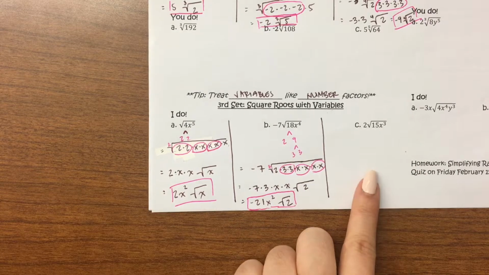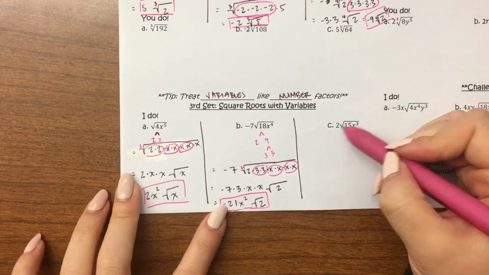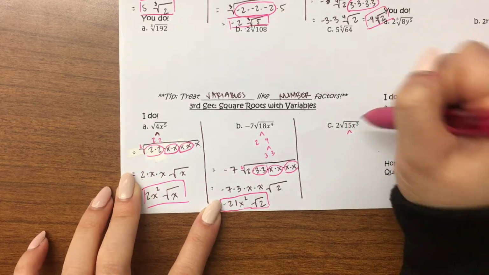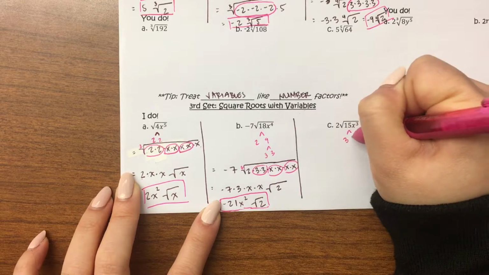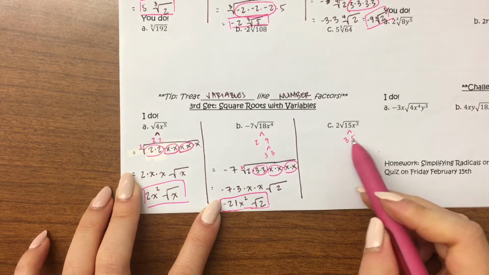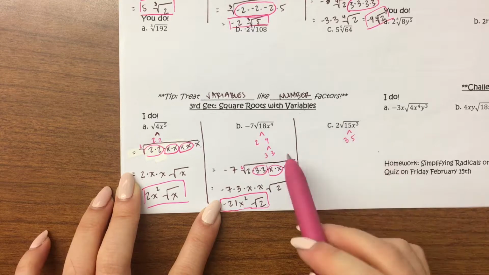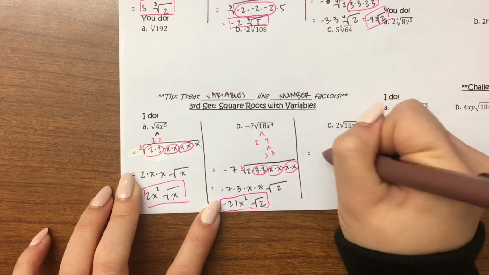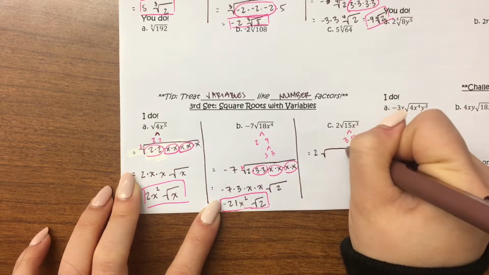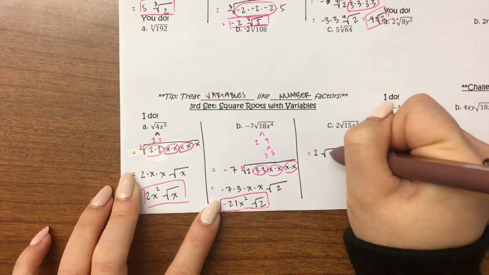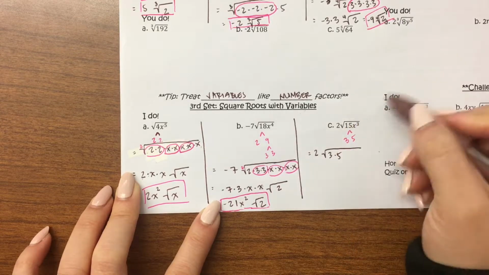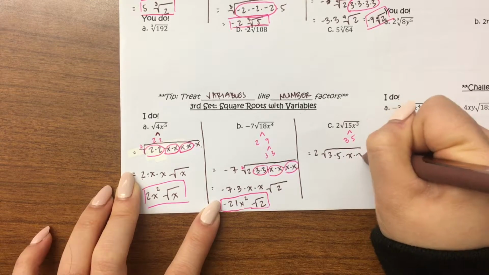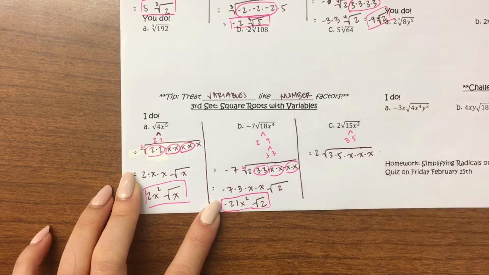All right, last one for this one. I have 2 times the square root of 15x cubed. Let's break up this 15 on the inside. That gives me 3 and 5. And that's pretty much it. So let's rewrite our expression with the factored terms. So I have 2 on the outside. On the inside, I have 3 times 5. And then I still have this term over here, the x to the power of 3. So I'm going to write that as x times x times x.